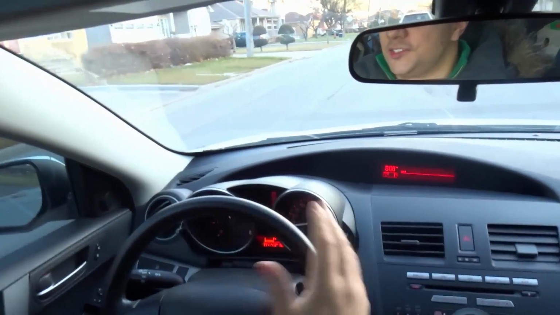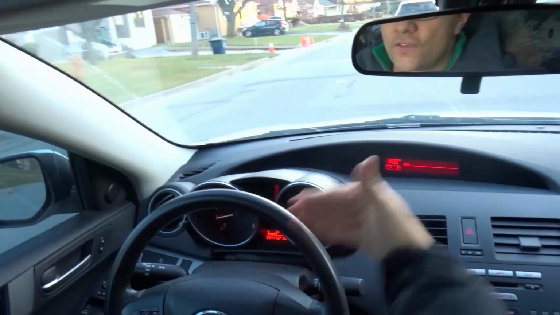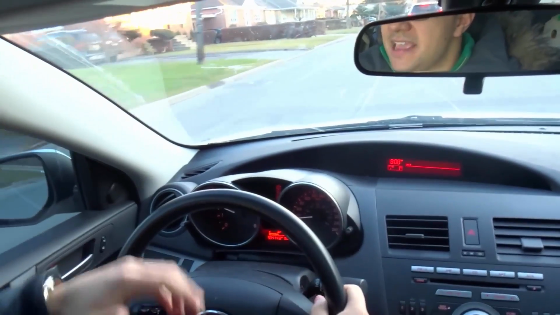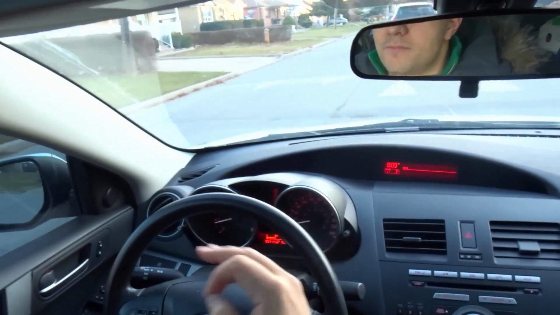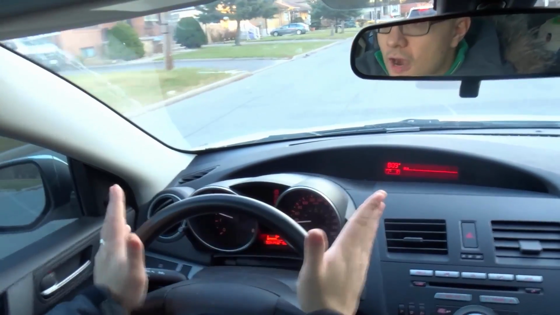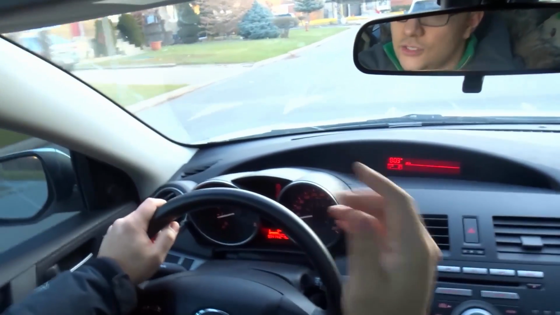Also, with regards to speed, if you're making a right turn and you are moving, meaning there's not a stop sign, it's a rolling right turn, versus making a rolling left turn, okay? You have to slow down much more when you're making a rolling right turn, because the turn is sharper. Sharper turns require you to slow down much more than turns that aren't so sharp.